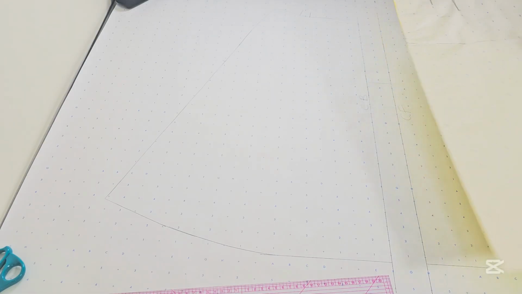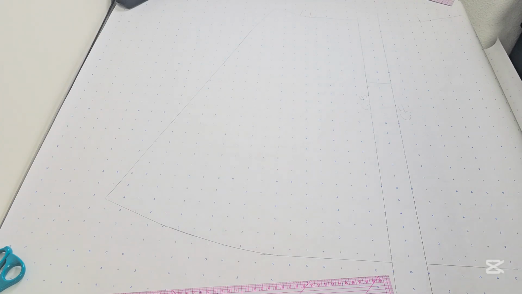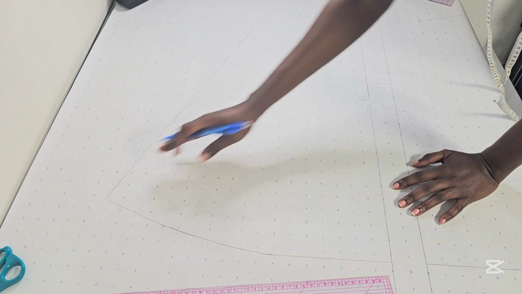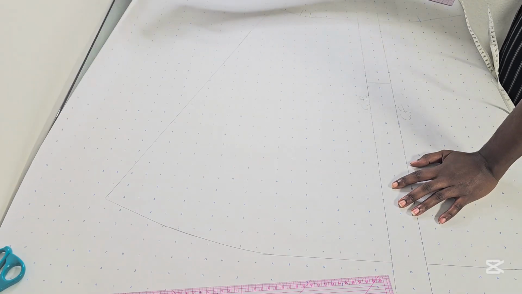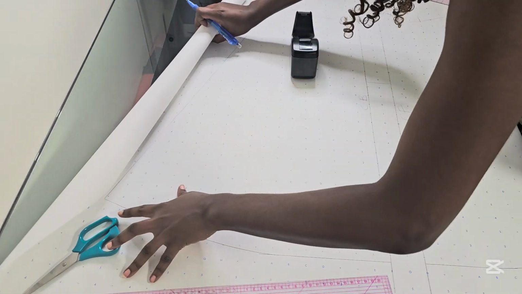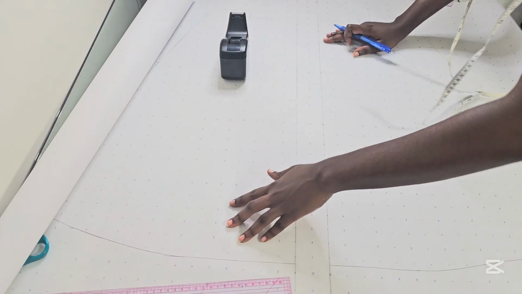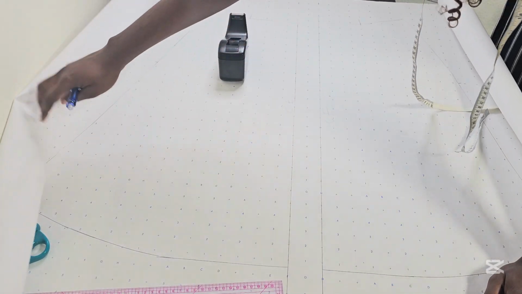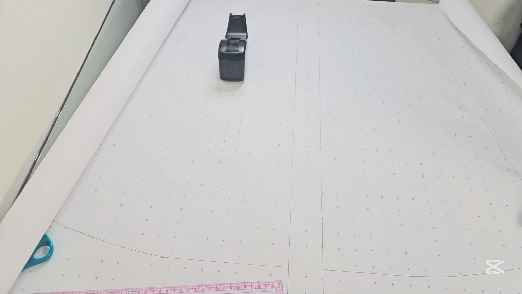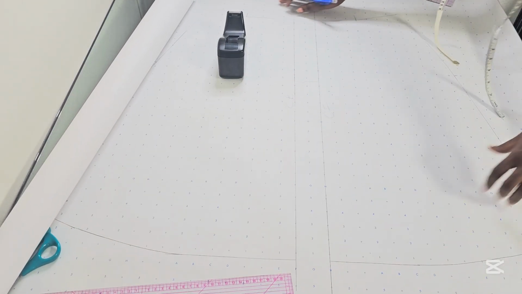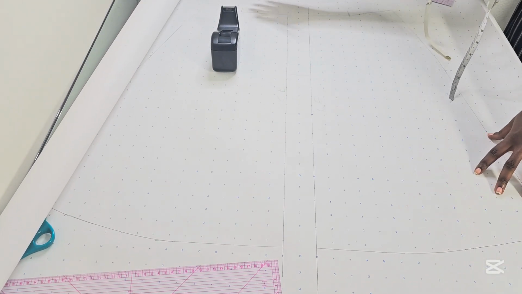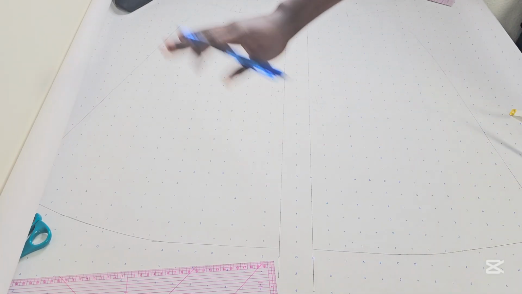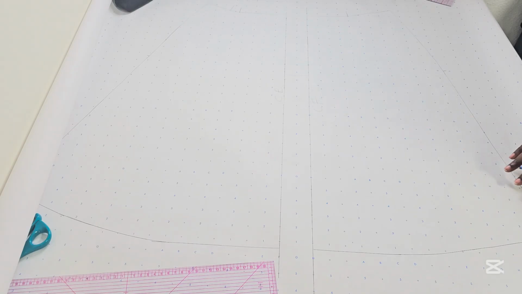And as you can see on this center back, the back has more volume compared to the front. So I'm going to show you that. The back has more volume compared to the front because the back had two darts. Because we had two darts on the back, that's why the back M has more volume compared to the front.